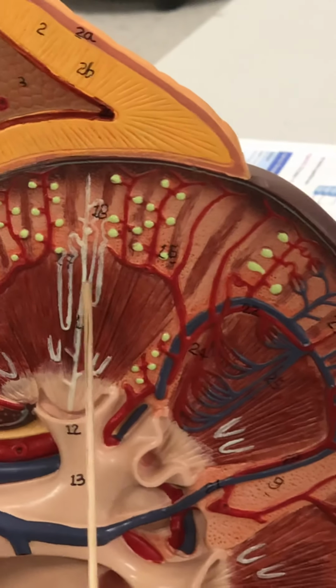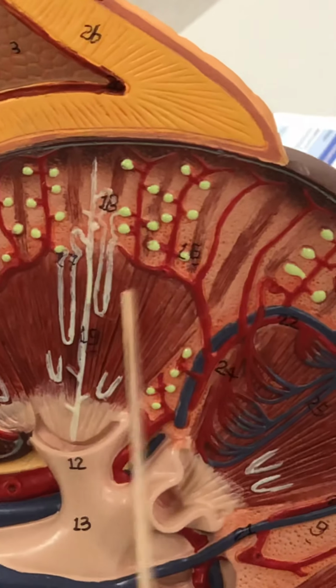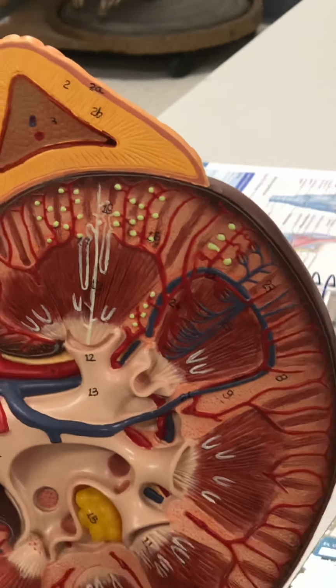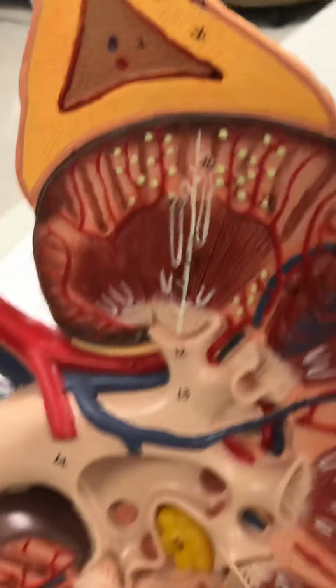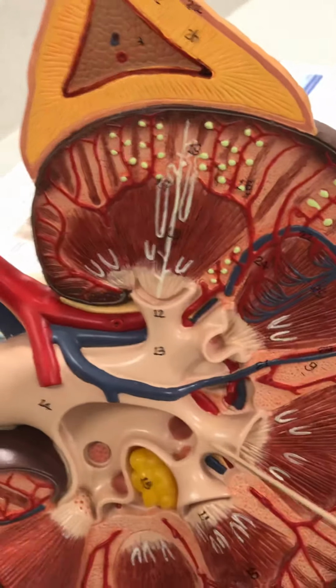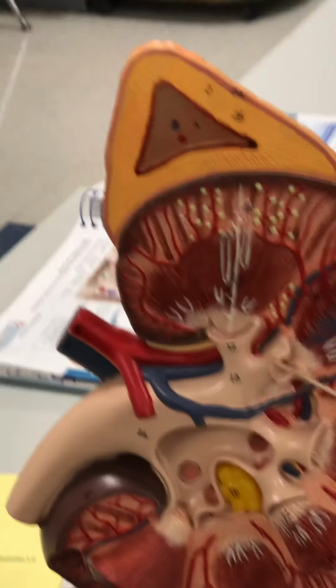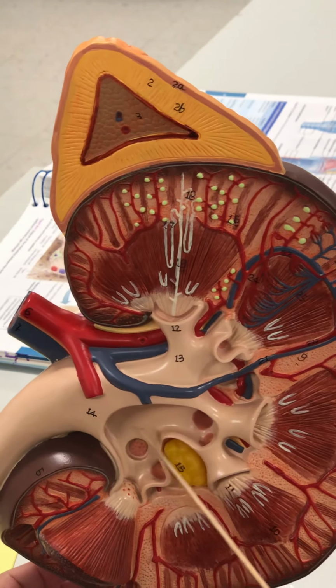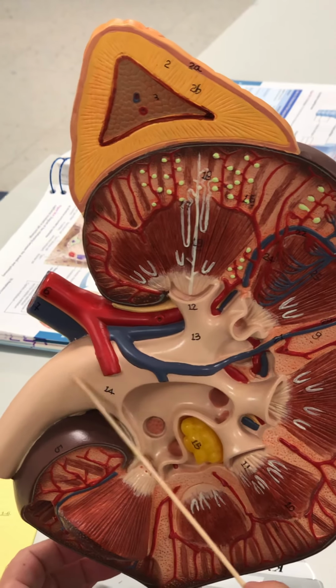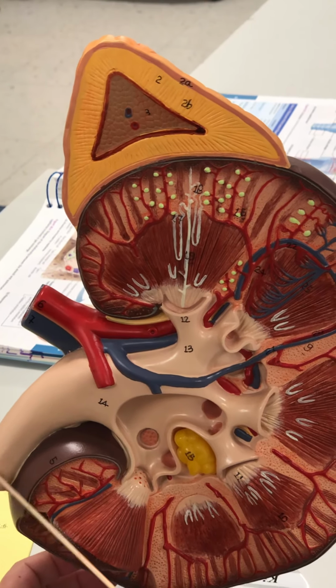And you can sort of see the proximal convoluted tubule, the nephron loop, and the distal convoluted tubule, but we'll see that better in another model. And all these minor calyces, they lead into the major calyces, so that'd be those bigger ones right here. Yeah, so each one of these is a minor, and then they all come together, and so this is going to be the major, and then this is the pelvis, and then you have the ureter. Okay, perfect.